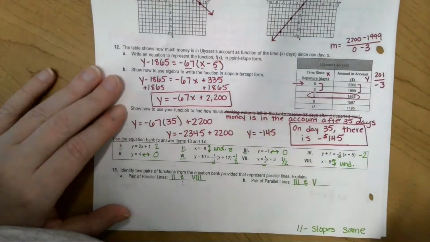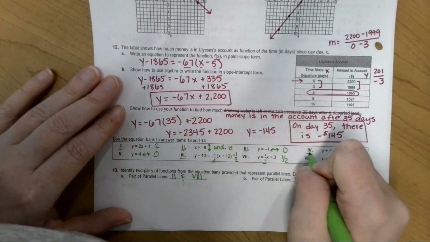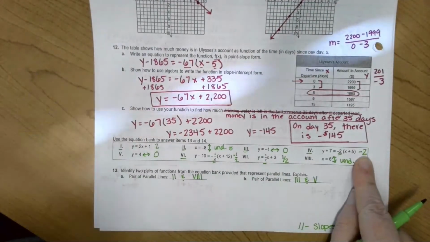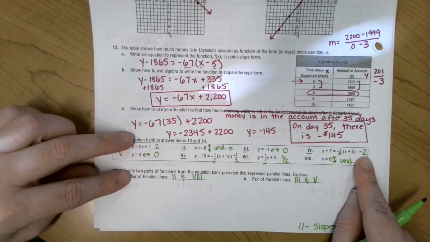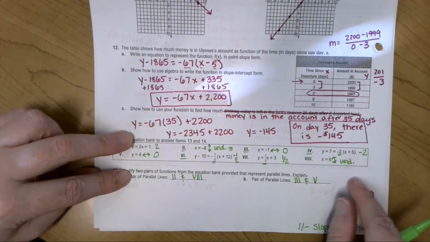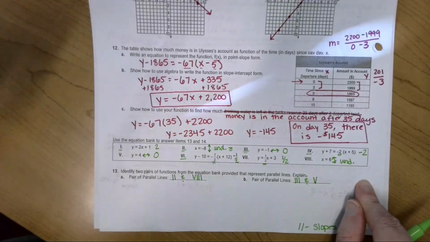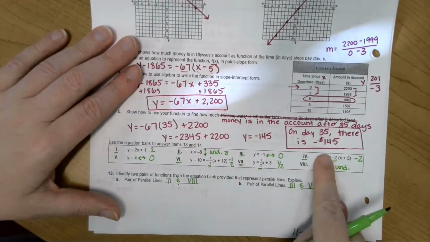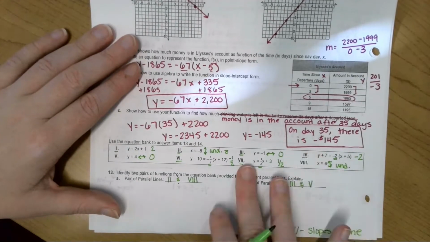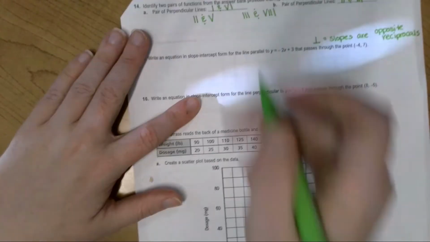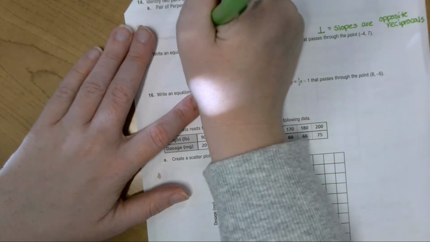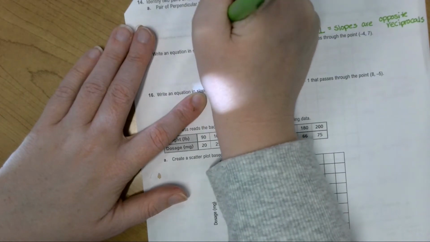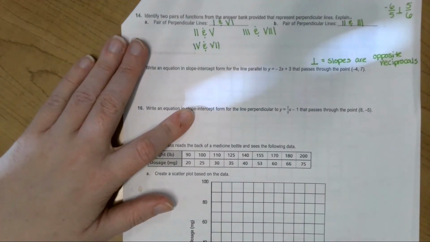All right, number 4. We have a slope of -2. The perpendicular slope, since this is -2 over 1, perpendicular would be positive 1 over 2, which is number 7. So 4 and 7 are perpendicular.